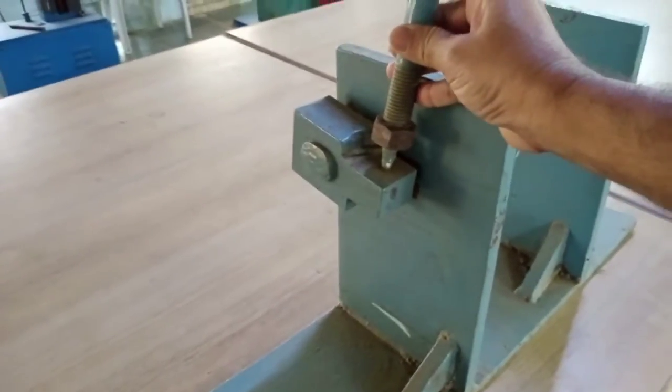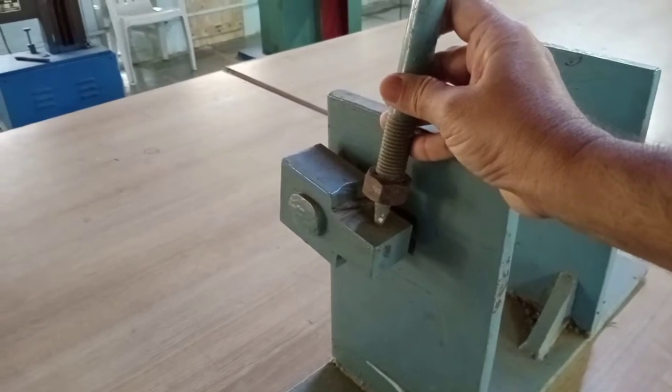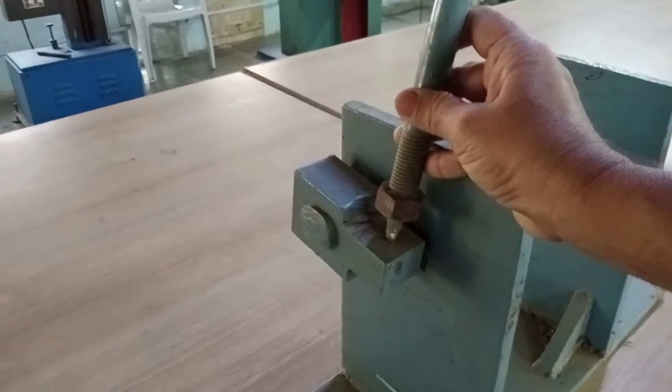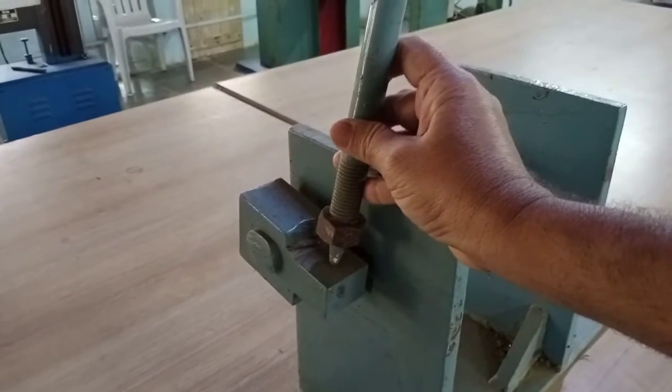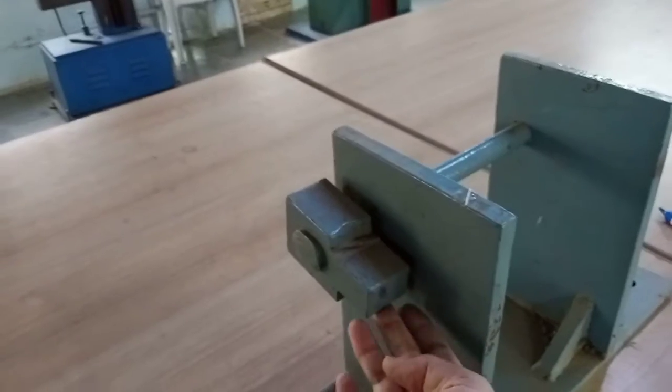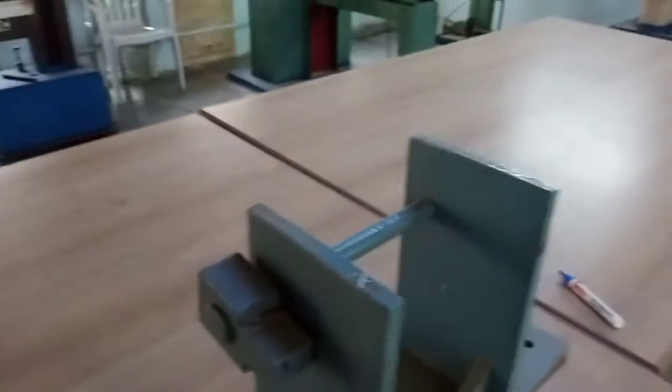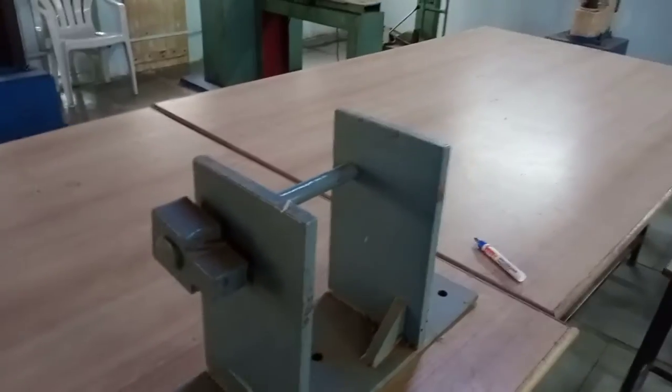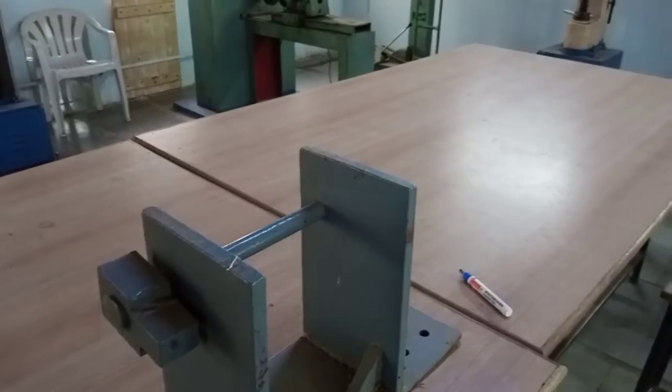It is trying to rotate this entire thing. When it is trying to rotate the entire thing from horizontal, the vertical distance can be calculated by using the dial gauge. At this point, we are placing the dial gauge with my finger. So, what is the vertical distance it has moved? That we can calculate.